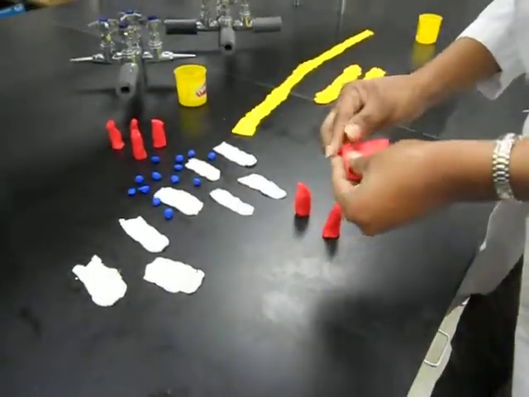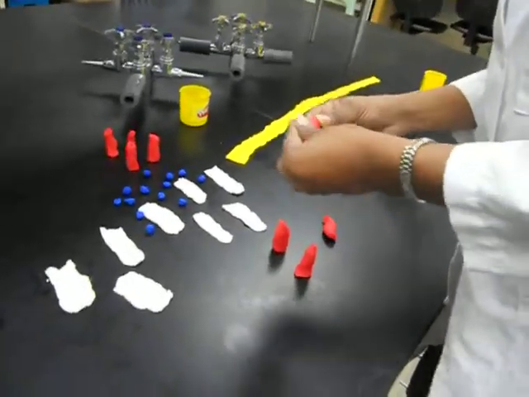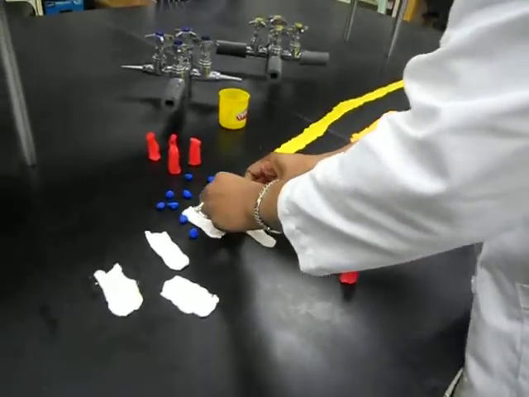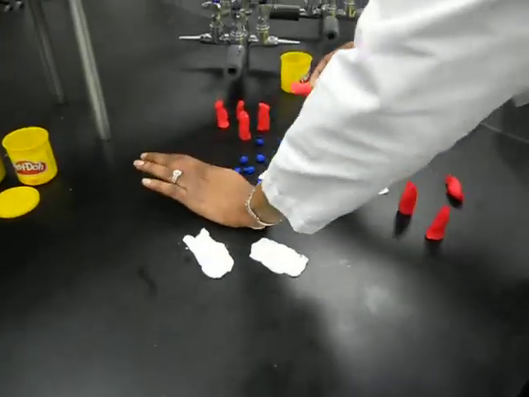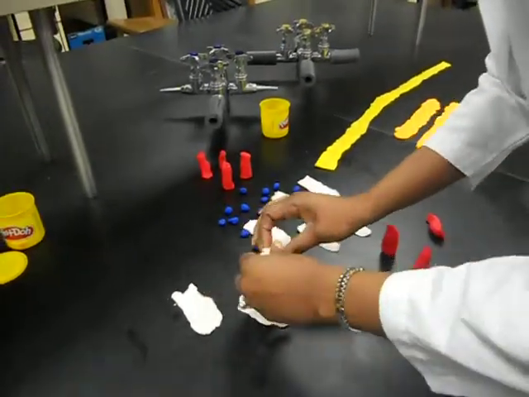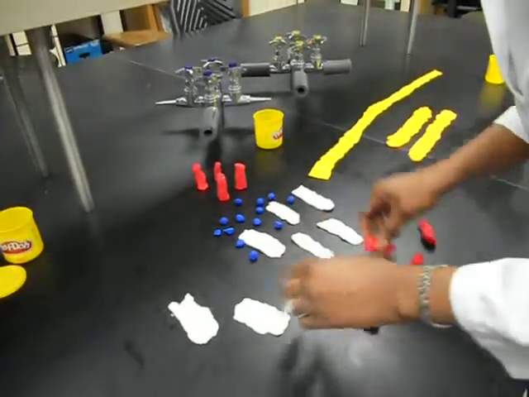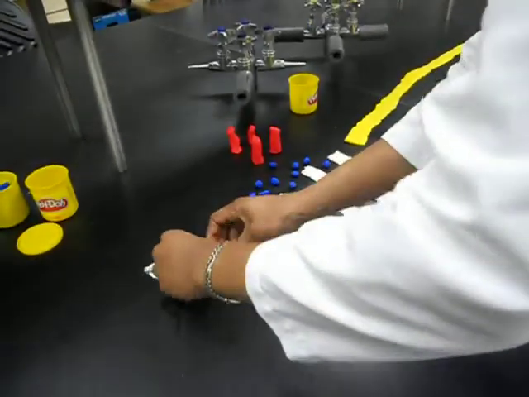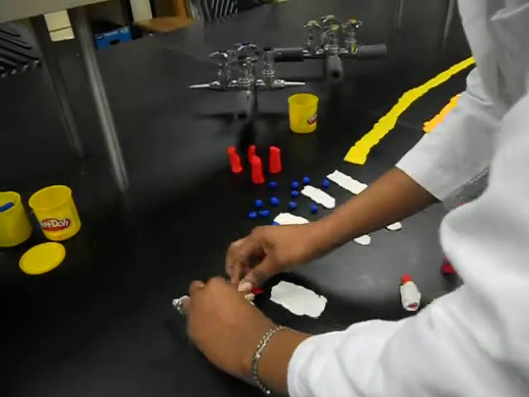And each individual muscle fiber will be surrounded by epimysium. So the white is epimysium? Yes. Endomysium. I'm sorry. Each muscle fiber is going to be surrounded by endomysium.